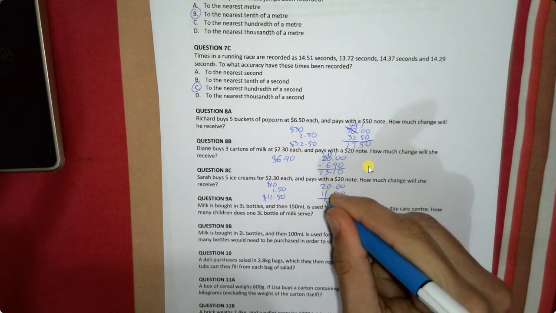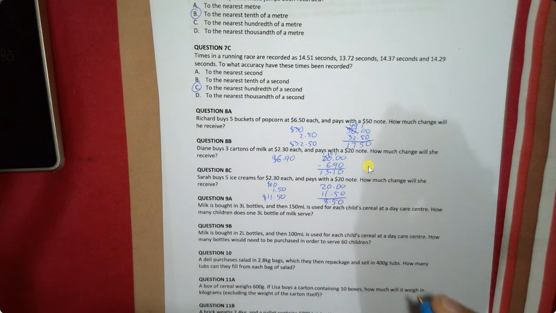Actually, I'm going to go to the method of just looking at it and getting the answer. $8.50 will be our answer. Milk is bought in 3-liter bottles, and then 150 mL is used for each child's cereal at a daycare center. How many children does one 3-liter bottle serve?